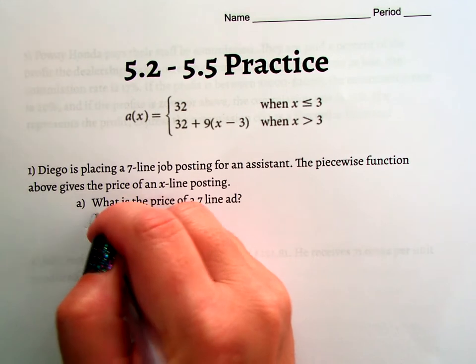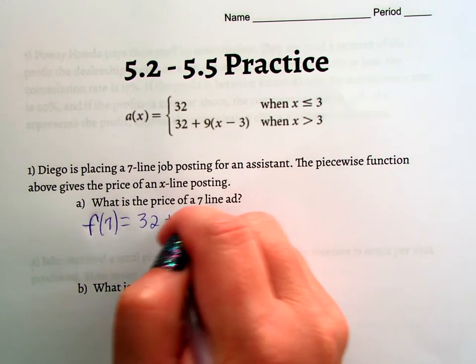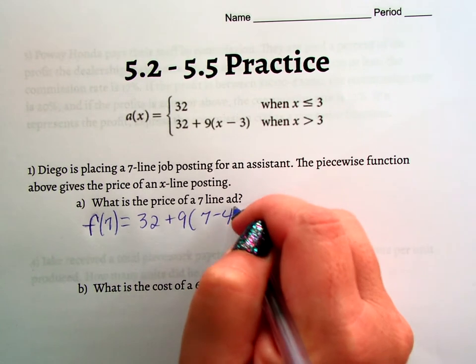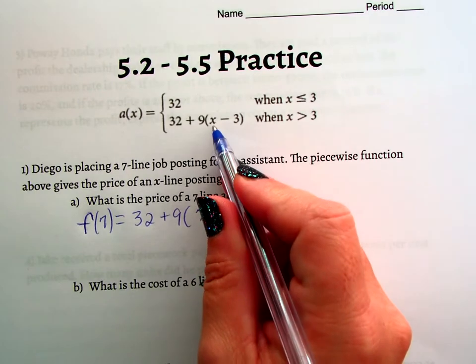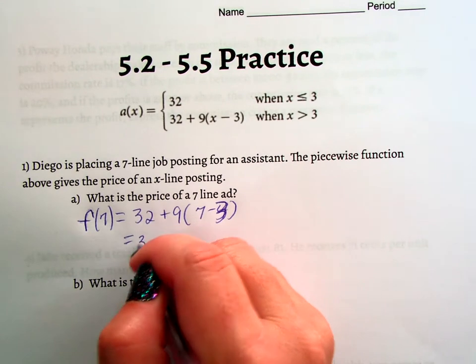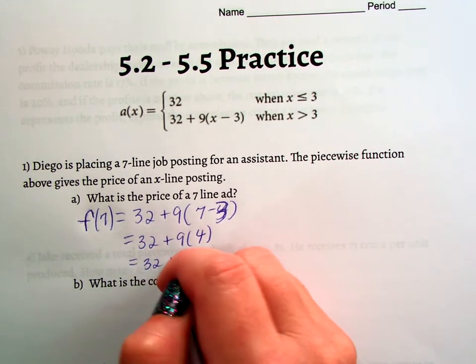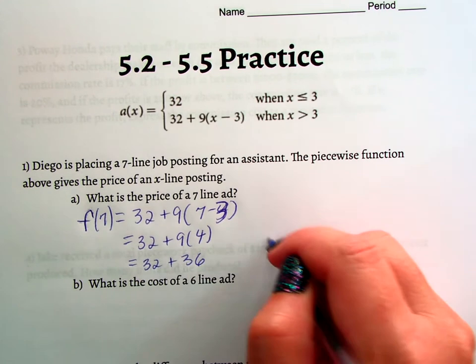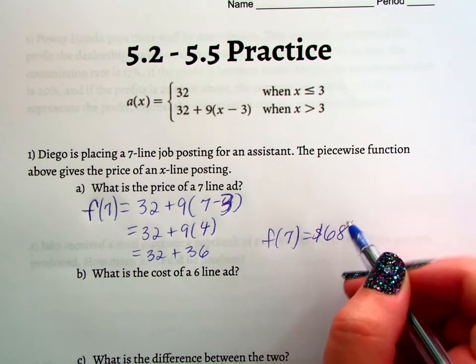So f of 7 is equal to 32 plus 9. And then we plug in the 7 right here for x. So now we evaluate. 32 plus 9 times 4, 32 plus 36, so f of 7 is $68, or the cost of a 7-line ad.